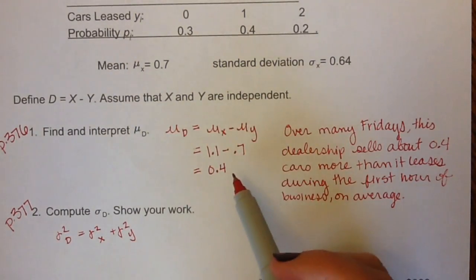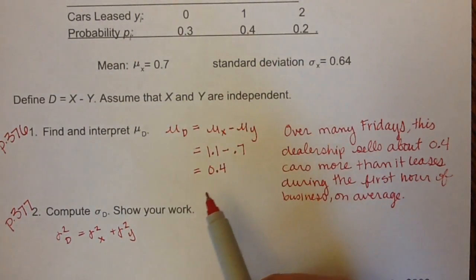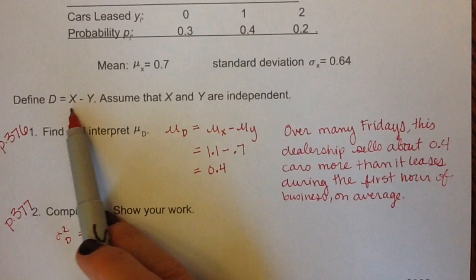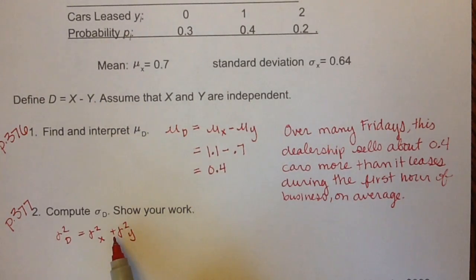As soon as you're combining two random variables, you're always introducing more variability. So you're always going to be adding them. Whether it's a difference up here or a sum up here, this is always going to be a sum because you're adding additional variability.